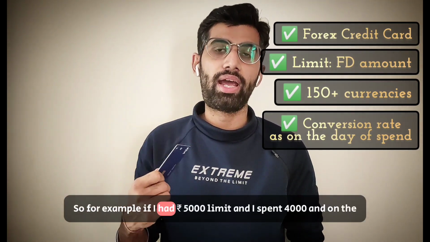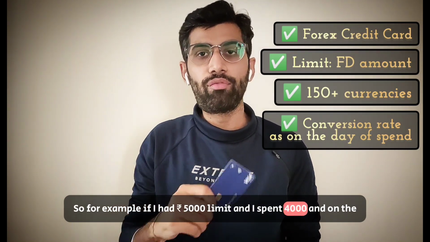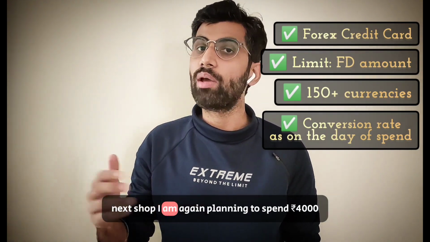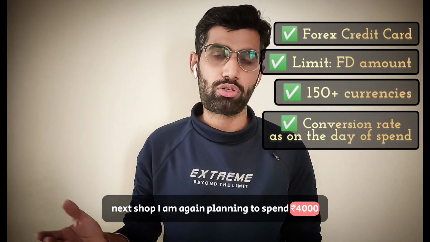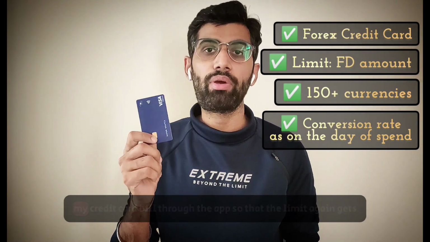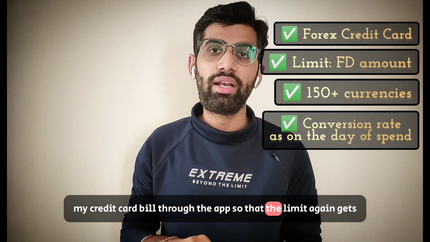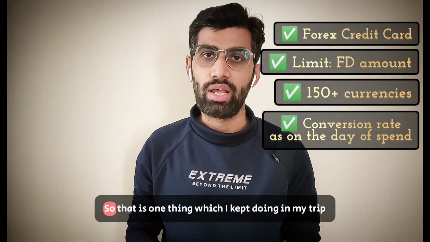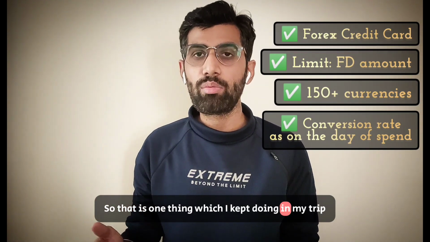So for example, if I had 5000 rupees limit and I spent 4000 and on the next shop I am again planning to spend 4000 rupees. So on immediate basis, I was able to load this credit card and pay my credit card bill through the app so that the limit again gets set to 5000. So that is one thing which I kept doing in my trip.